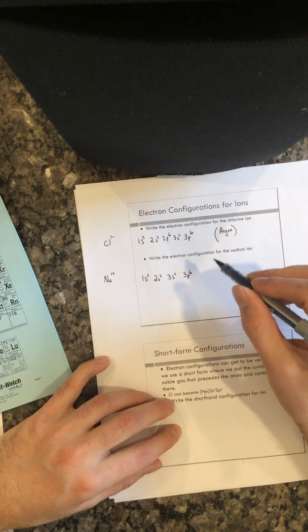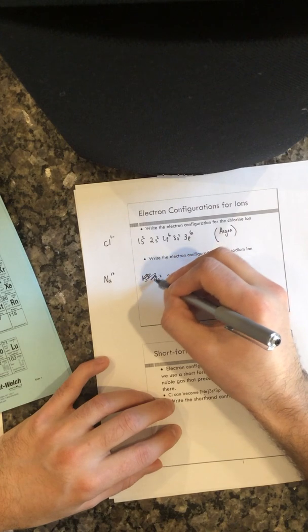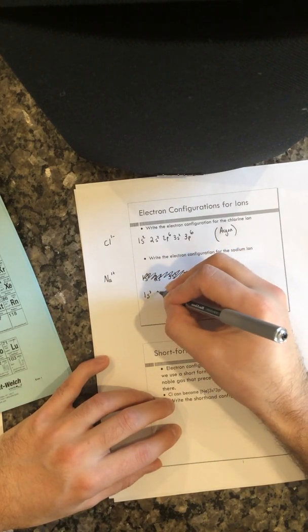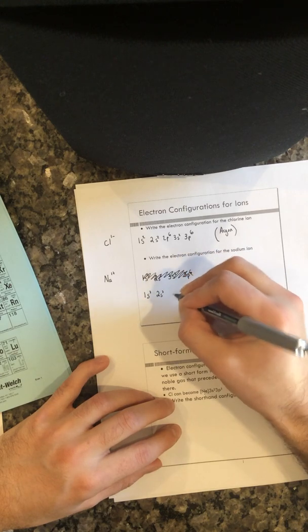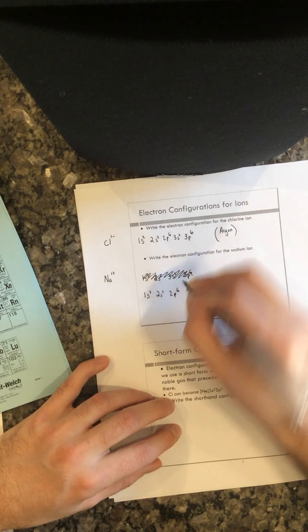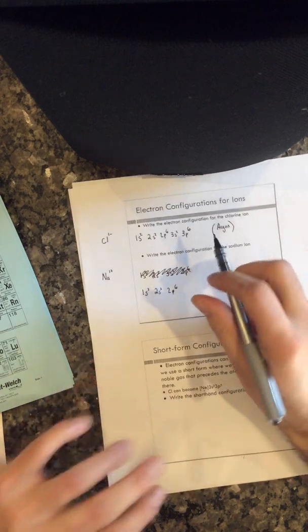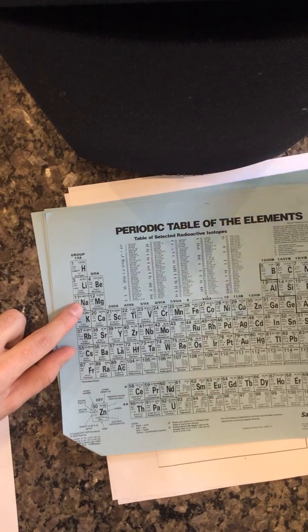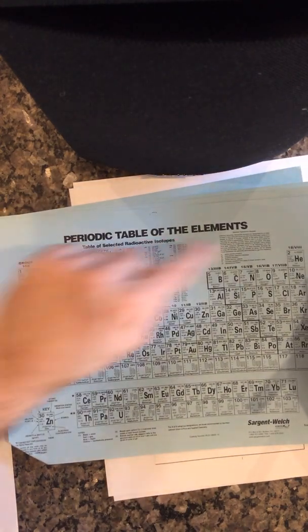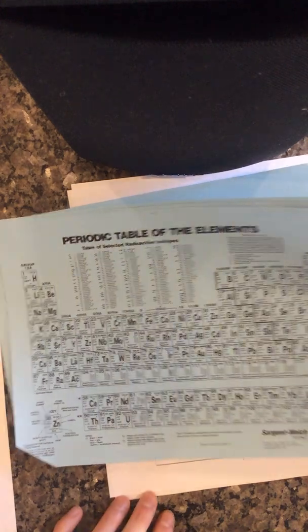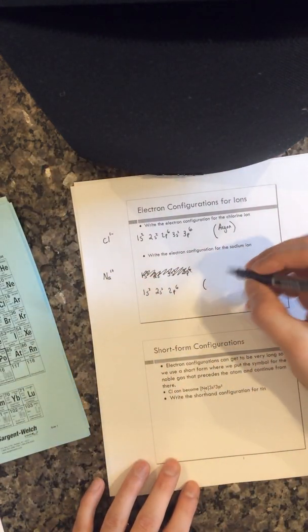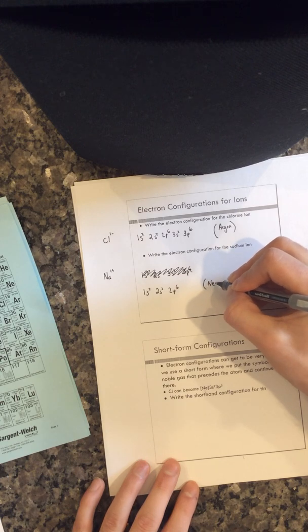Sorry, did I jump one here? 2s2, I'm sorry, I made a mistake. I was looking at the wrong one. Sorry, 1s2, we have 2s2. We hit the 2p6, which is neon. And then sodium is actually 3s1, because that's where this is, the 3s, the first one there. But because we lost an electron, we don't need it, so we have that, which is just 2p6. And this here is isoelectronic to neon.